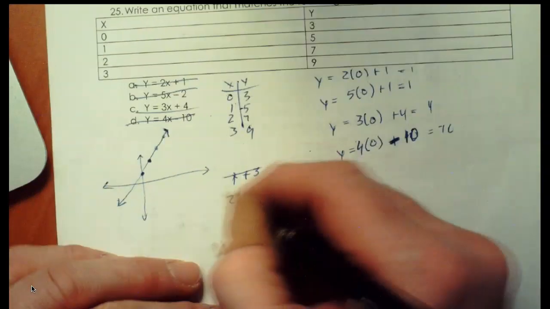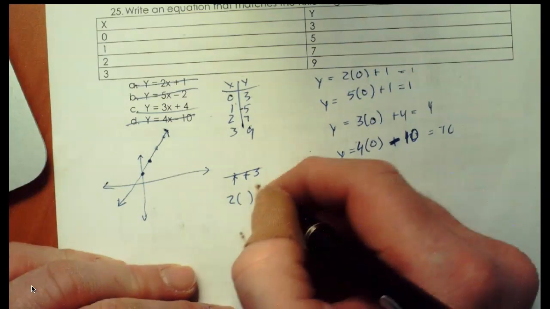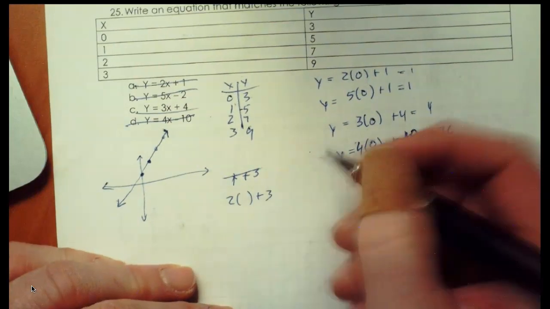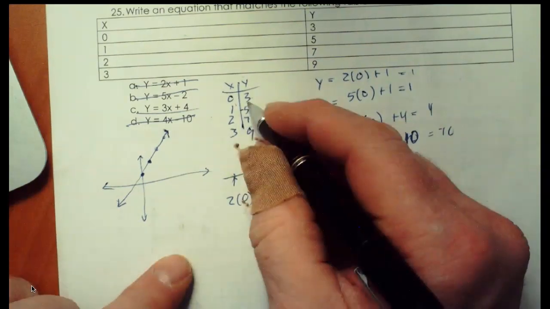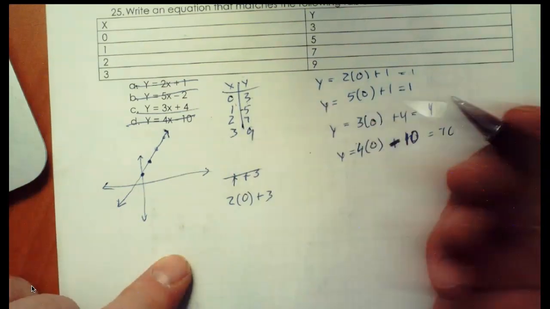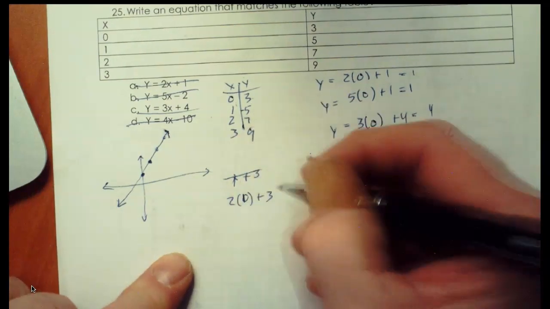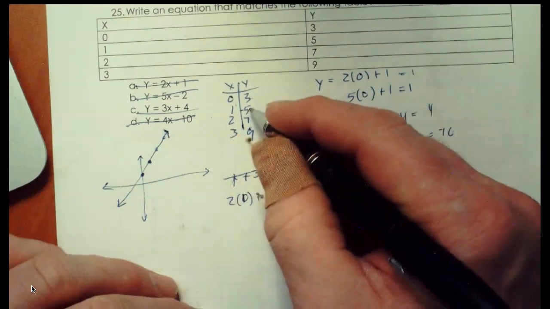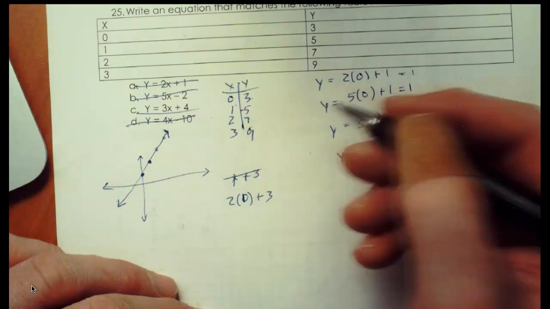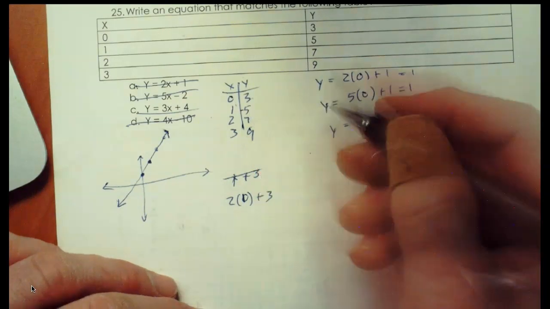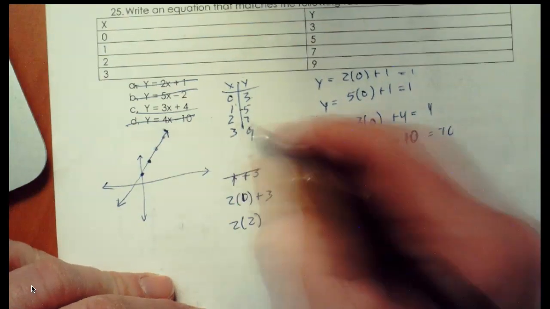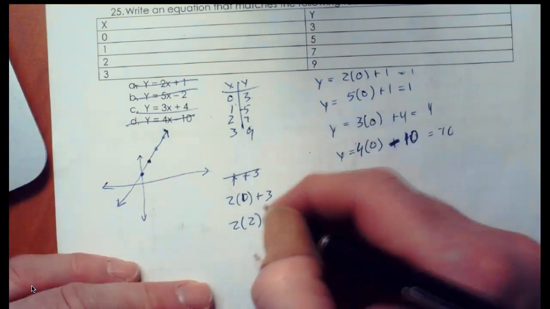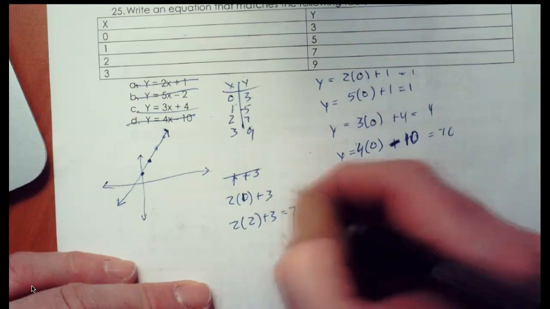Let's try 2 times x plus 3. Well, let's put in the 0. 2 times 0 plus 3 is 3. So that one works. 0, 3 works. Let's put in the 1 value. 2 times 1 is 2, plus 3 is 5. Yeah, that one worked. Let's try another one here. 2 times 2. That's the next value. 2 times 2 is 4 plus 3. Well, that would be 7.